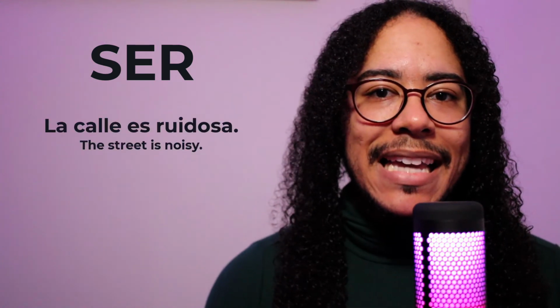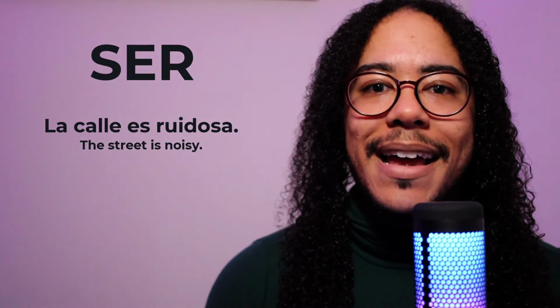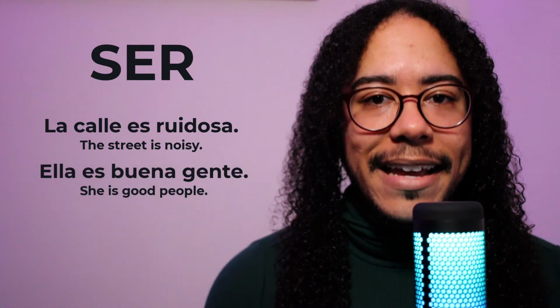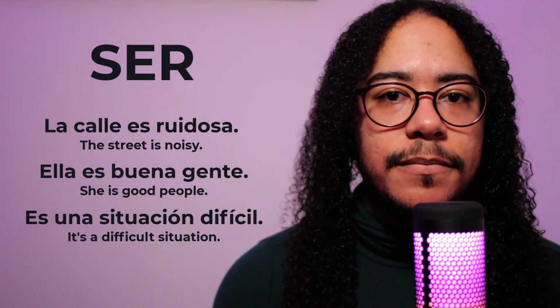qualities. You can say things like, La calle es ruidosa. I gave you this one earlier, but ella es buena gente. Es una situación difícil. Now for estar, you'll use adjectives to describe current state.